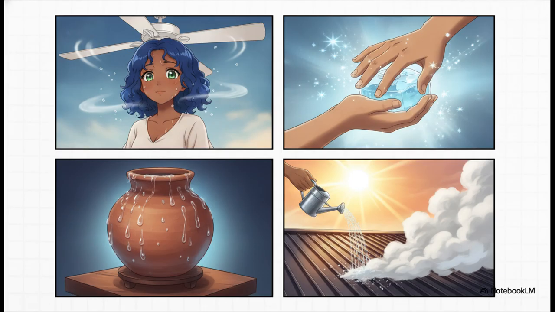Why does hand sanitizer make your hands feel freezing cold? Because it evaporates incredibly fast. We even see this when drinking naturally chilled water from a clay matka, or when people sprinkle water on a hot roof during the summer to cool their house down.